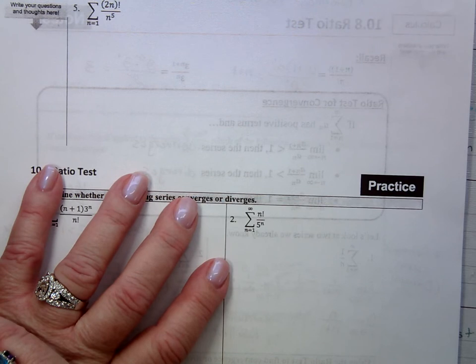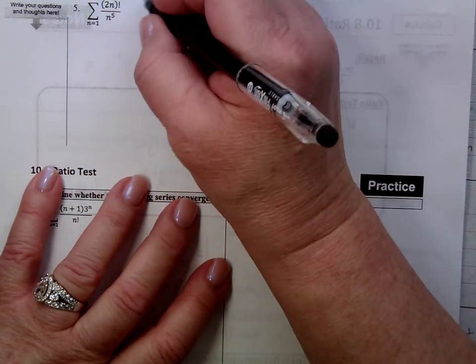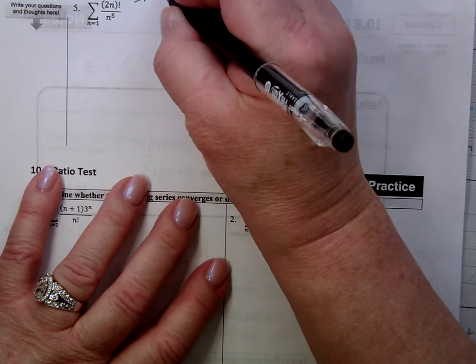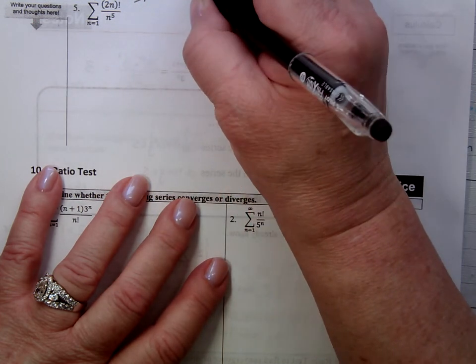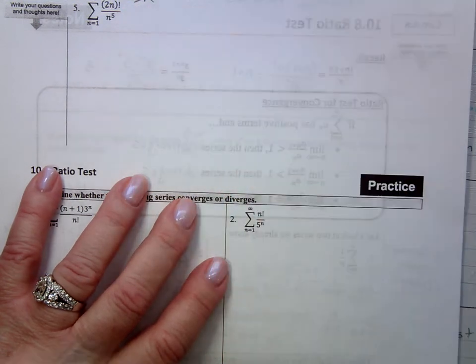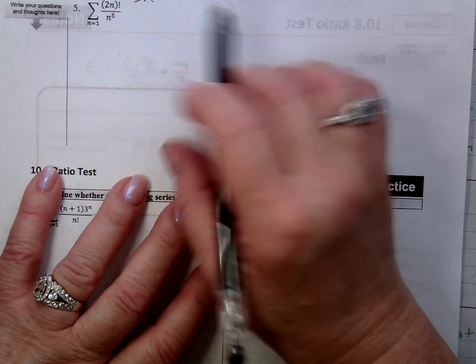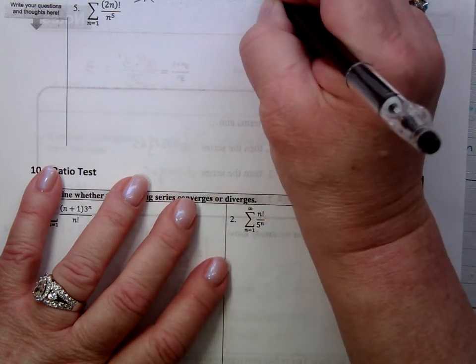We're going to then use our factorial ratio test. Think about this for a second. I'm going to go off to the side here. If I make this n plus 1, then it would look like this, right? 2 times n plus 1. Well, what is that really equal to? And you say 2n plus 2 factorial.